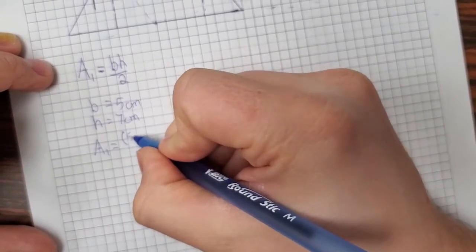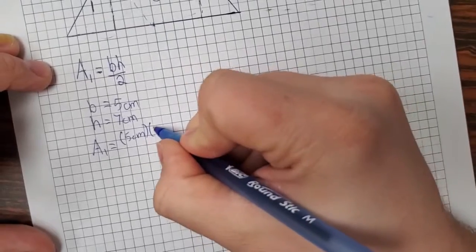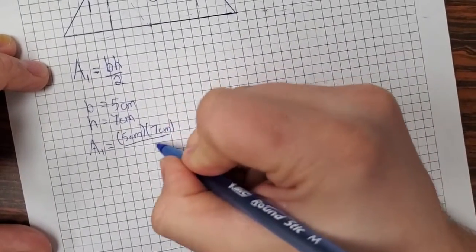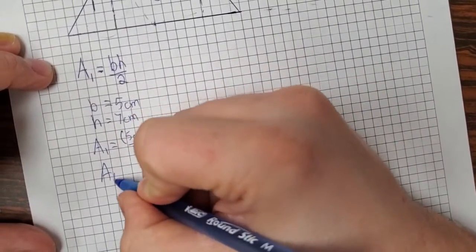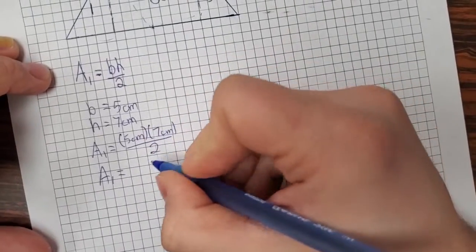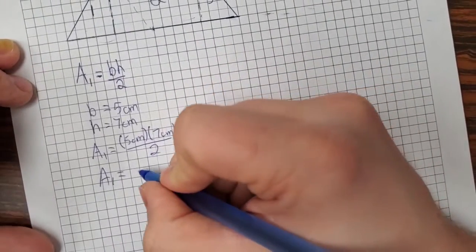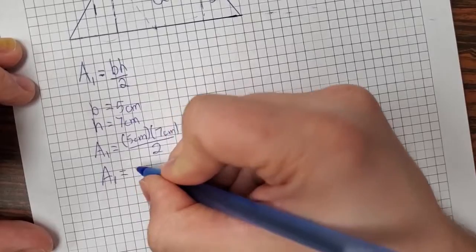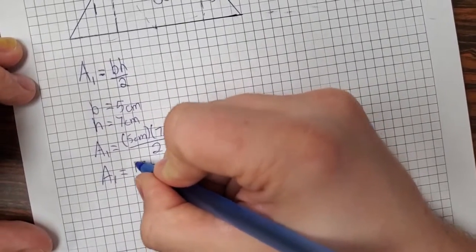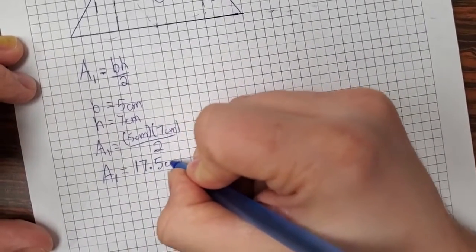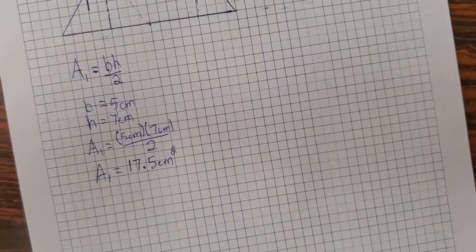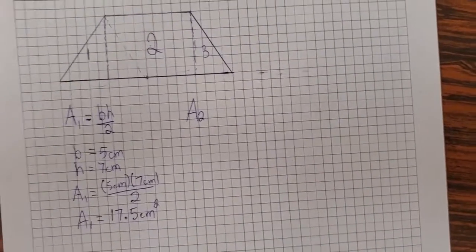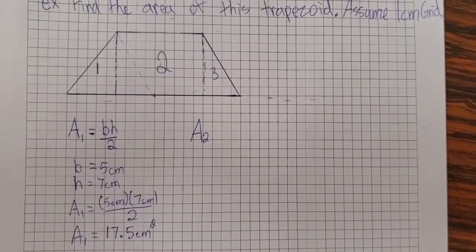It's 5 centimeters times 7 centimeters divided by 2. Area 1 is 5 times 7 is 35 divided by 2 is 17.5 centimeters squared.